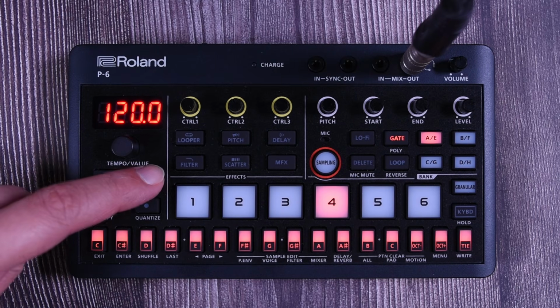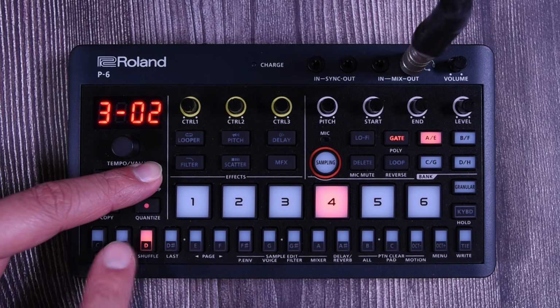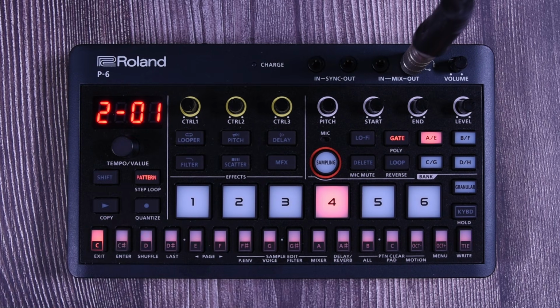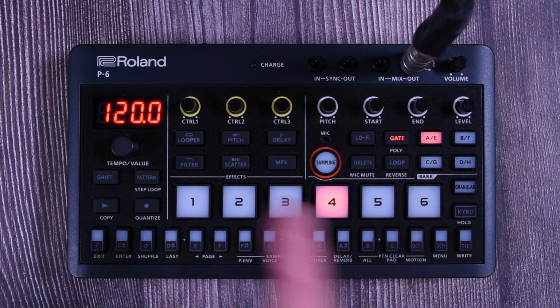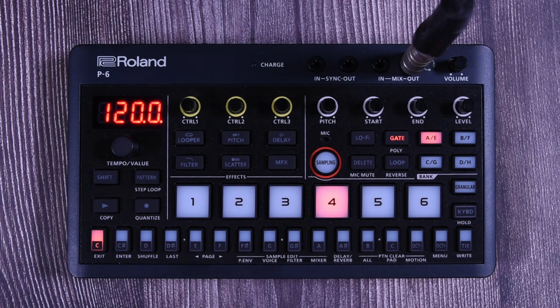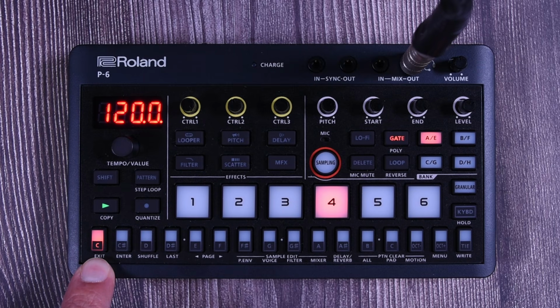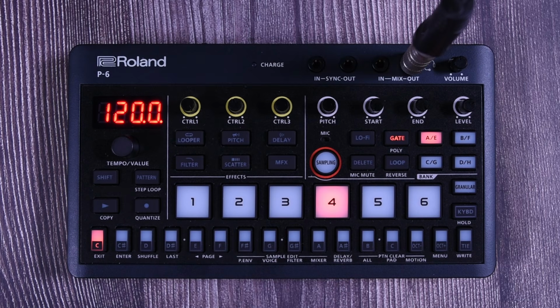And for this, I'm going to go to the pattern, maybe go to bank number 2, and go to pattern number 1. If I play it, we have nothing inside that pattern. I'm going to reuse number 4. I'm going to add a step. So if I play the sequence, it's just a lonely step. But I want to copy this step and paste it someplace else.